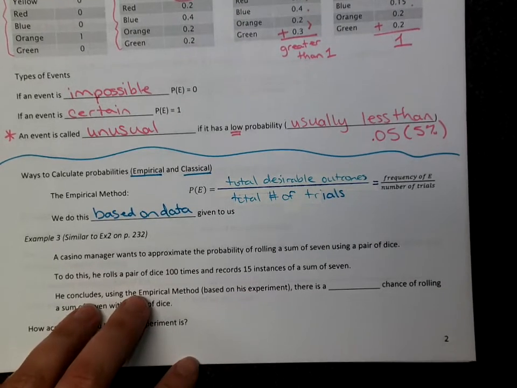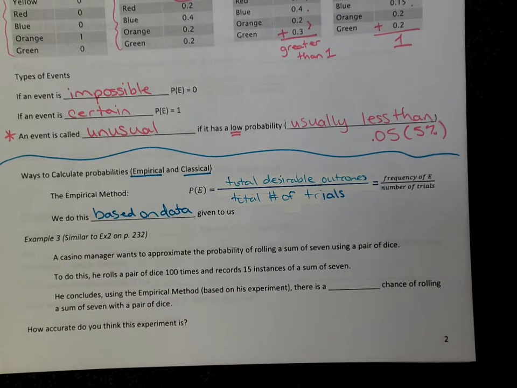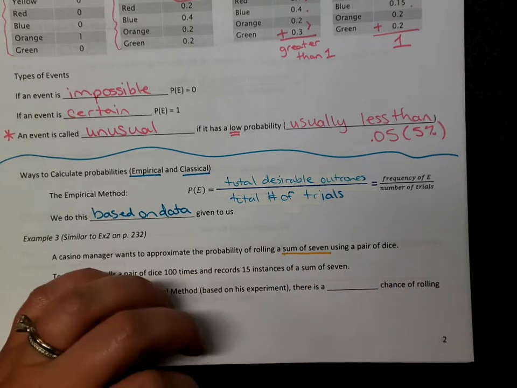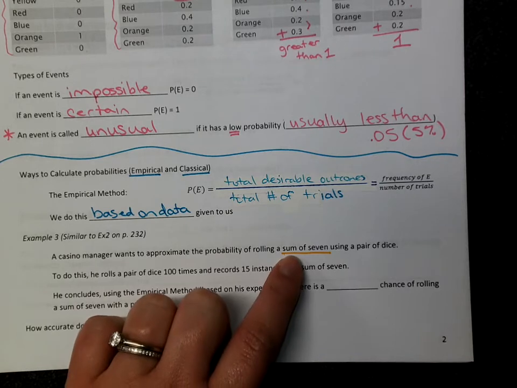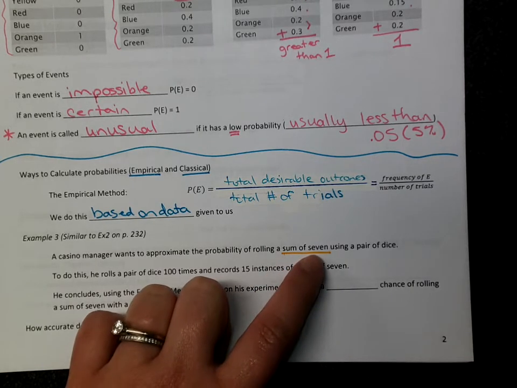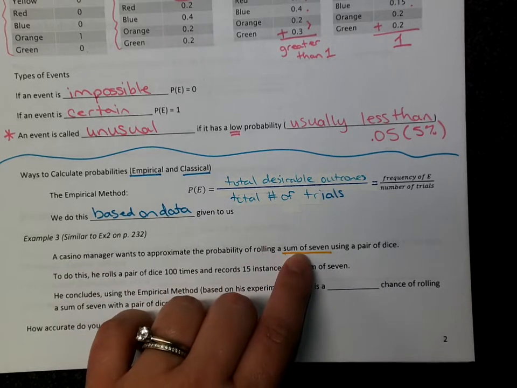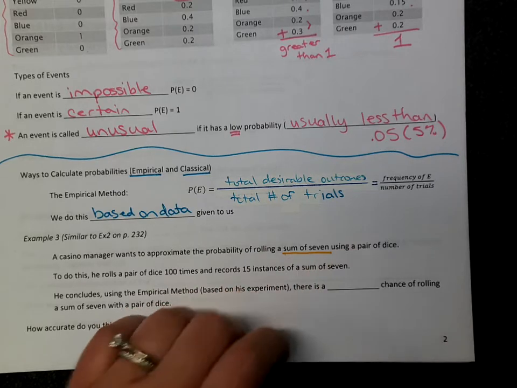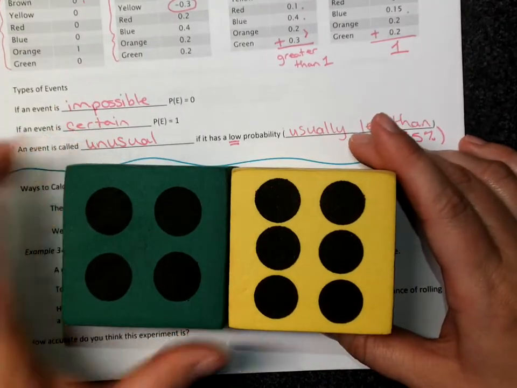So here's a quick example of the empirical method. Talking about a casino manager. He wants to approximate the probability of rolling a sum of 7 using a pair of dice. This is for a casino game called Craps, and I don't know much about it, but I do know that the sum of 7, everyone loses their money and the casino wins all the money. So the casino manager wants to know how likely is it to get a sum of 7 using a pair of dice. So if you have 2 dice and you roll them both at the same time, you're adding up the 2 outcomes showing.